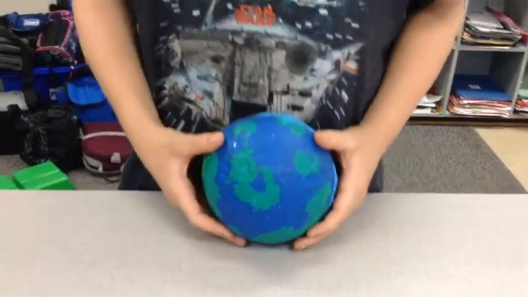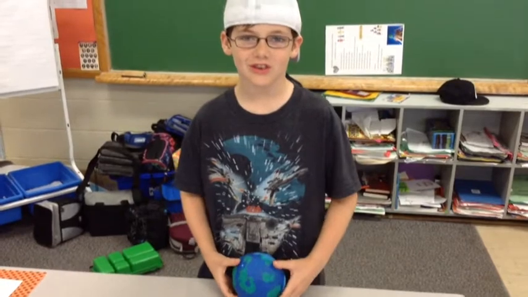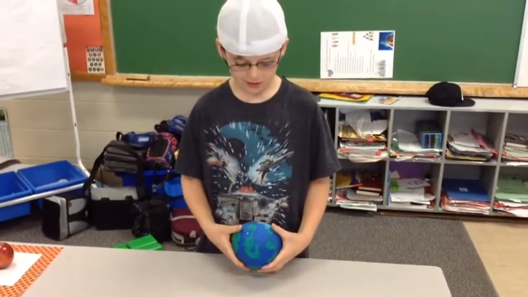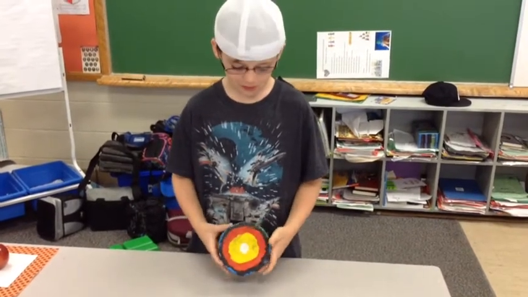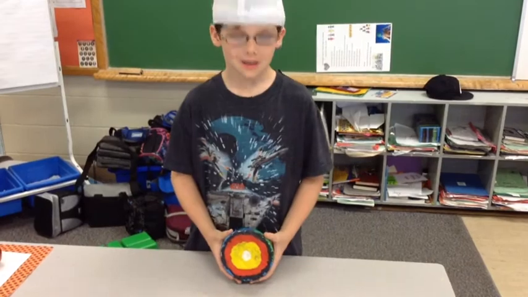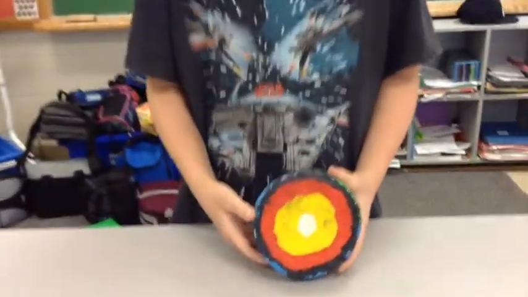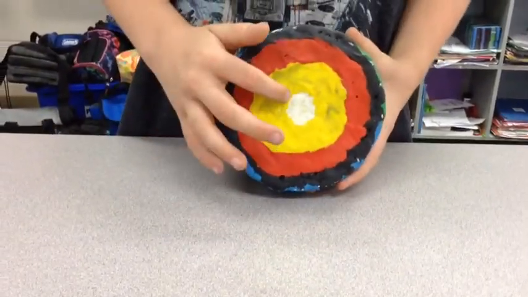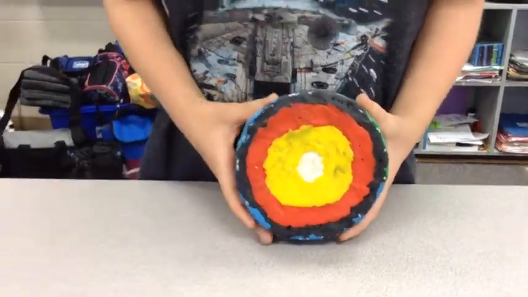Hi, I'm Scientist Matt, and I'm here to talk to you about what's inside the Earth. As you can see, this might look like the Earth that we see from a radar. But when you flip it over, like when you cut it open, you would see this. The black represents the crust, the red represents the mantle, the yellow represents the outer core, and the white represents the inner core.